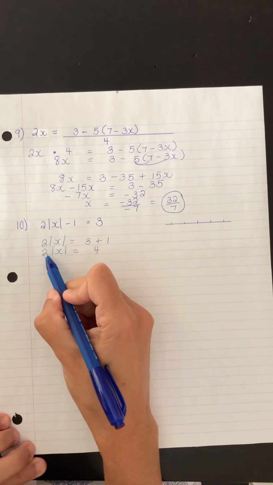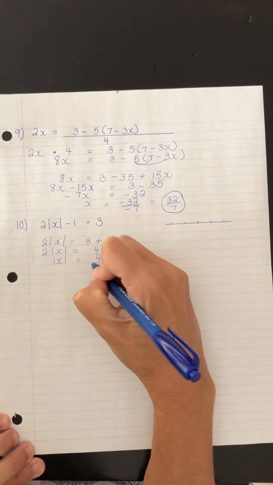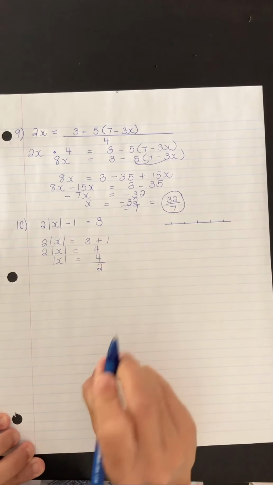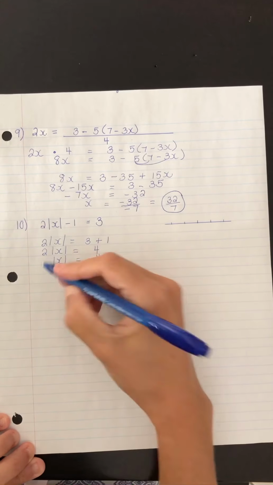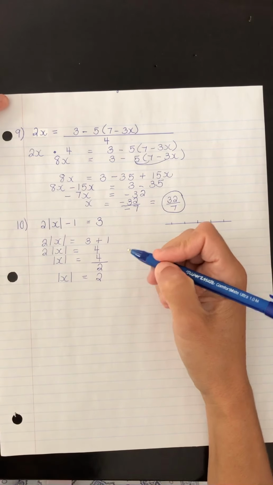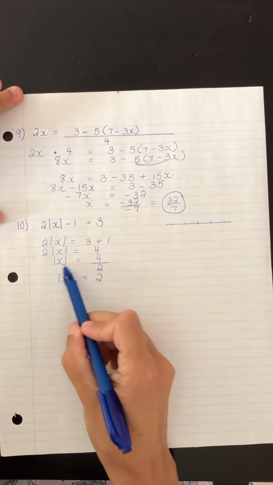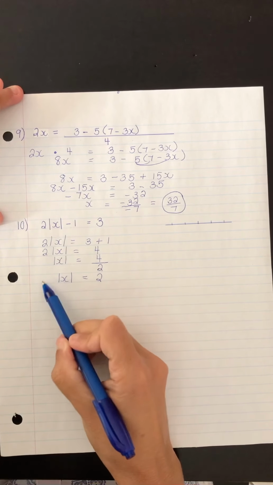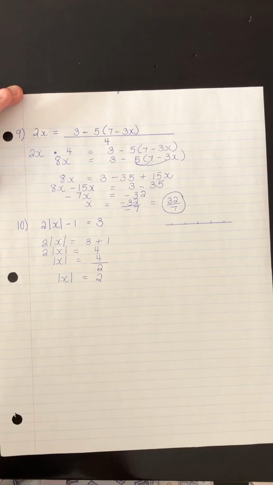Continue to isolate the absolute value of x. This requires us to divide by 2, changing from the implied multiplication to division. And we now have the absolute value of x is 2. So what we want to know is what values can x assume? We need to know what this statement means. It means the distance from 0 to x on the number line is equal to 2.